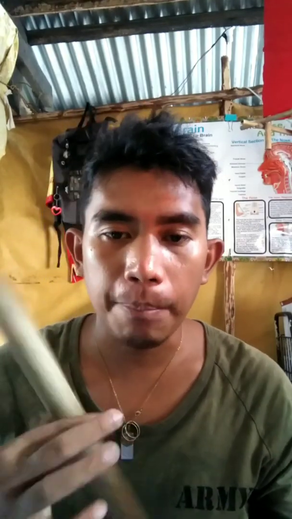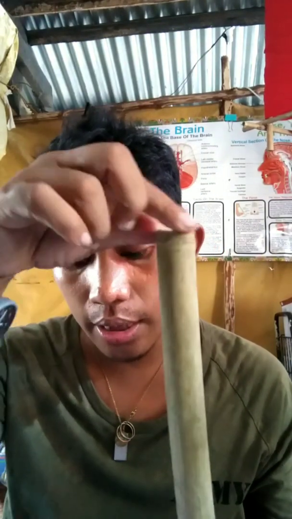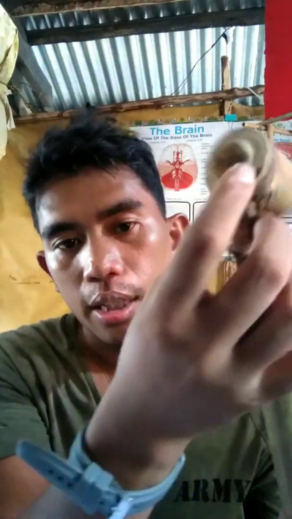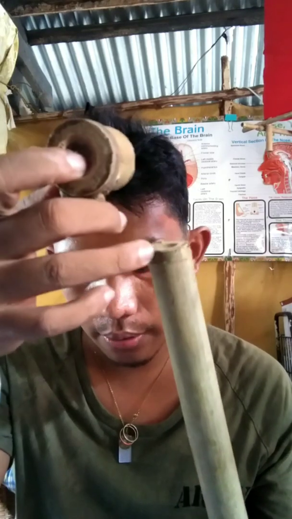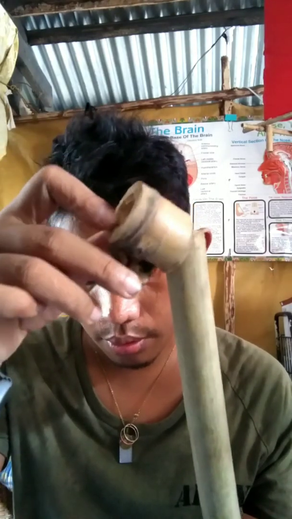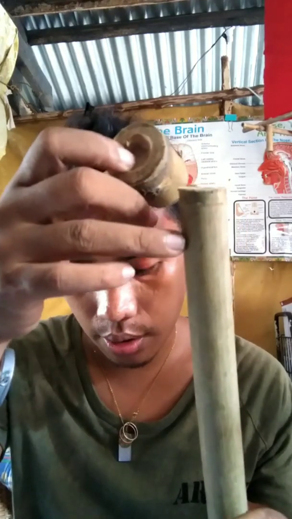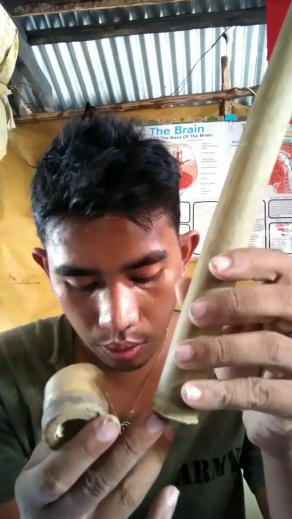So let us now discuss the parts of the femur. This is the head. This represents the head. Ganito yung head niya sa femur. This represents the head, and then we have the neck. Then the lesser trochanter. Then the lateral condyle.